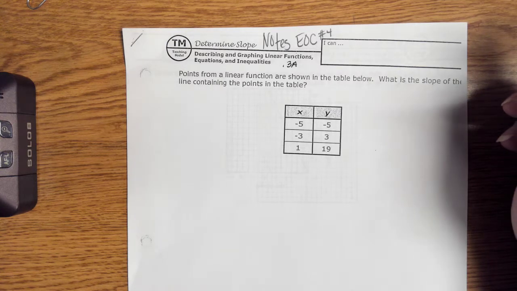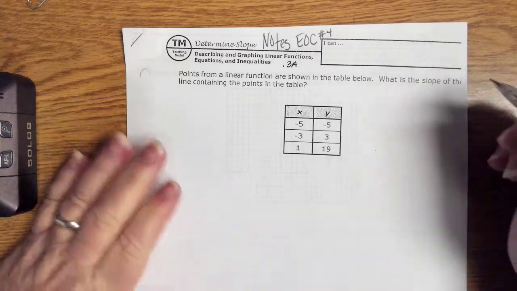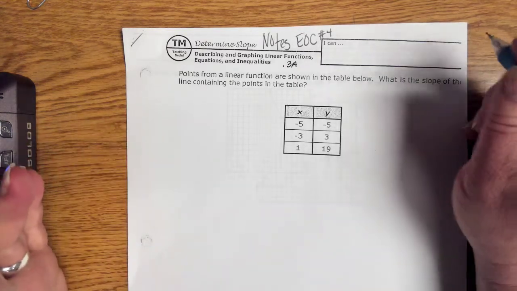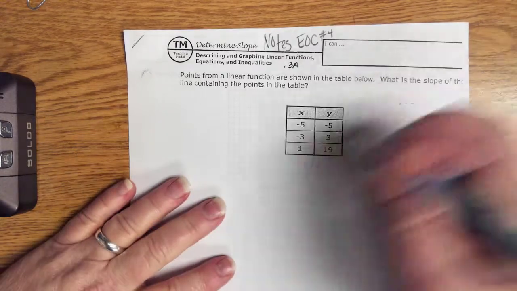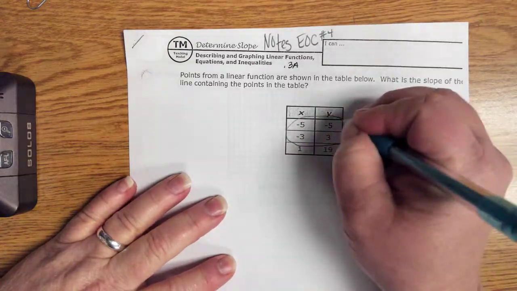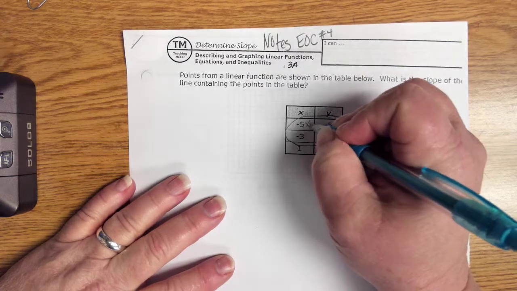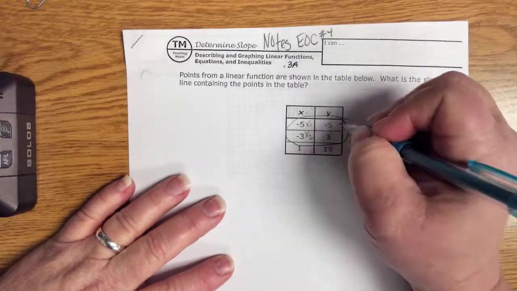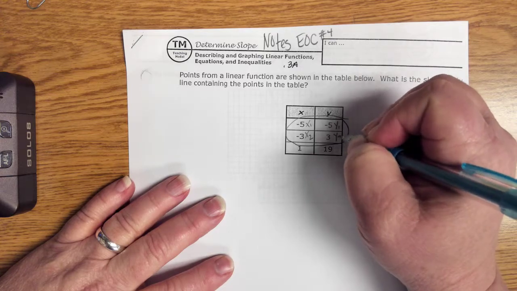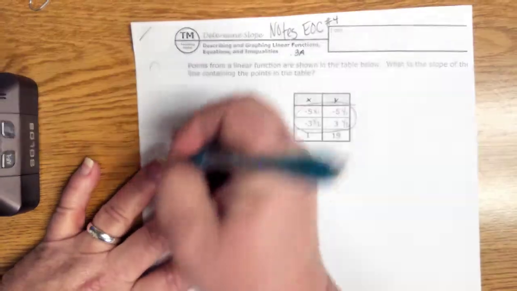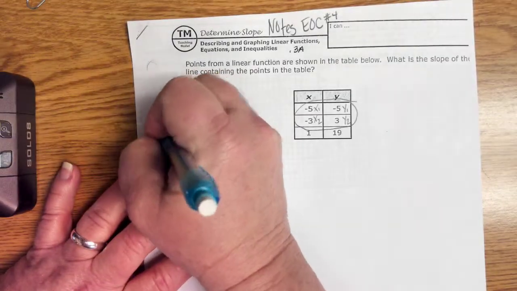Is it on your formula chart? Yeah, well, good. I'm glad. So I can pick 2 points here. It doesn't really matter which ones I pick. I'm going to pick these 2 right here. This is my x1 and my x2, my y1, my y2. And I'm going to do the change in y over the change in x.